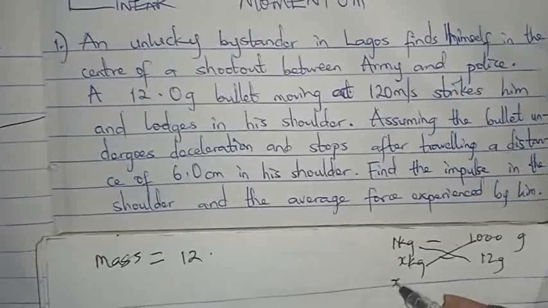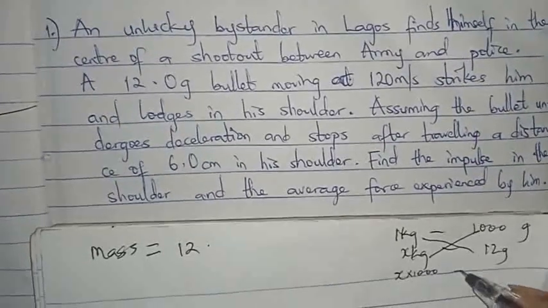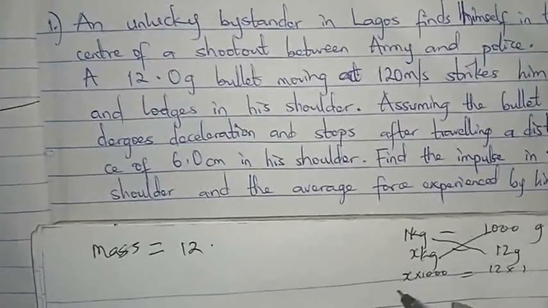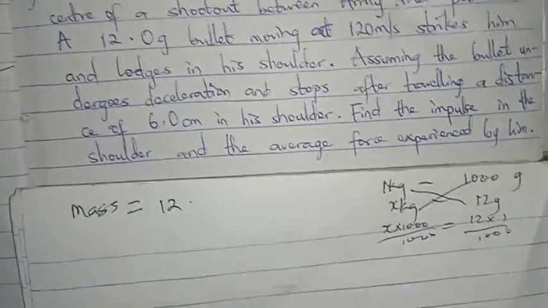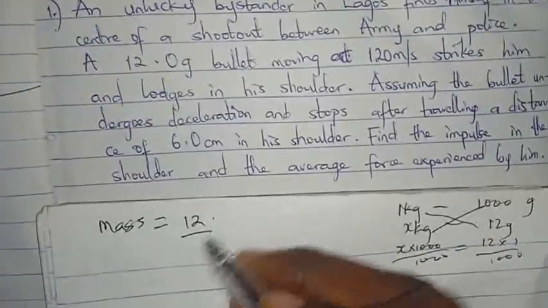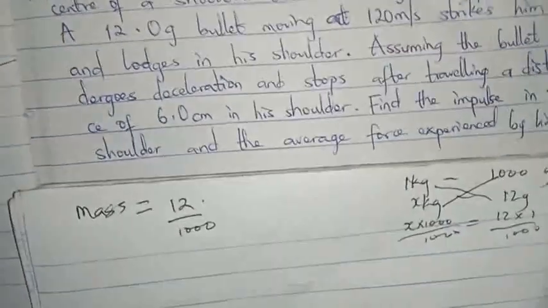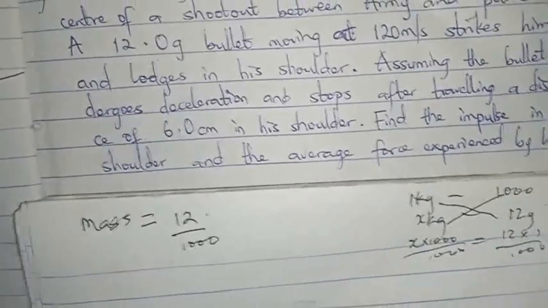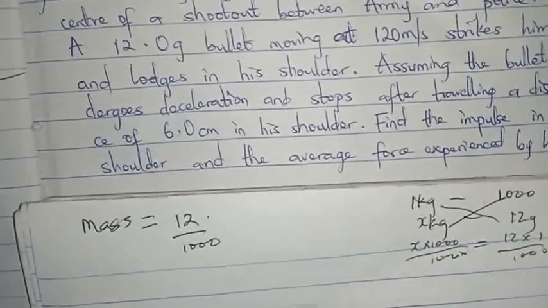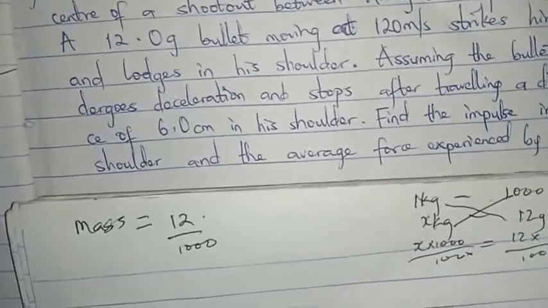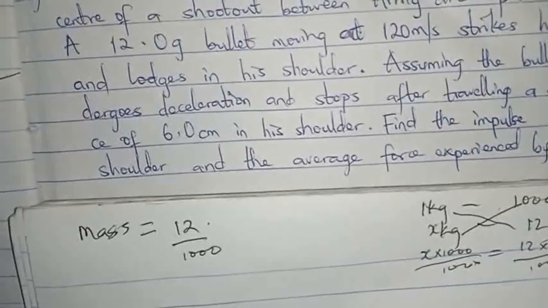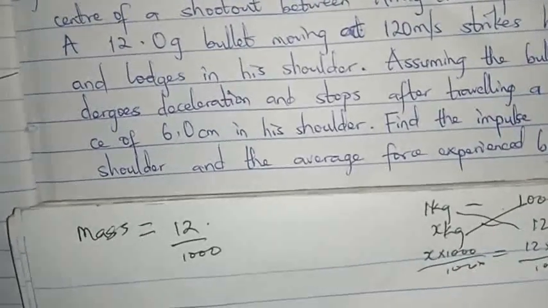You now have x times 1000 equals 12 times 1, so divide both sides by 1000. Are you seeing it? 12 divided by 1000 should be around 0.012.